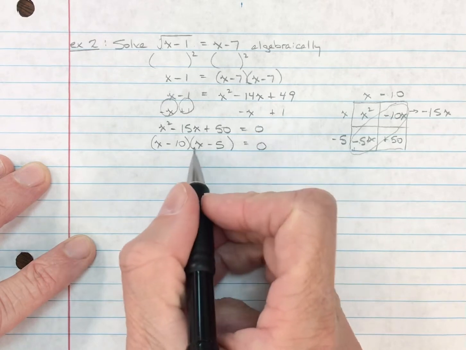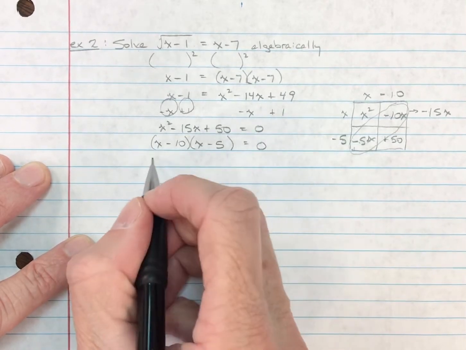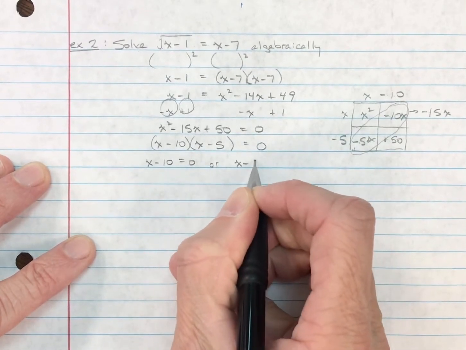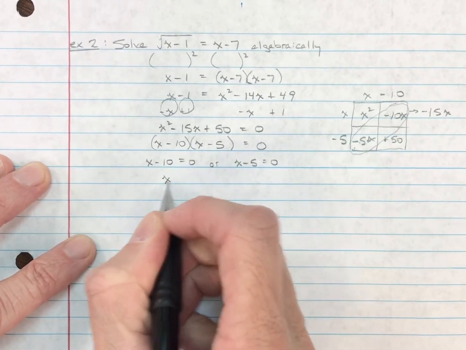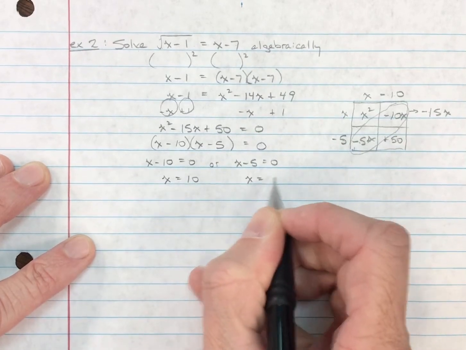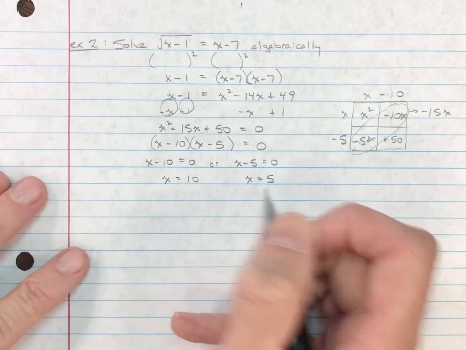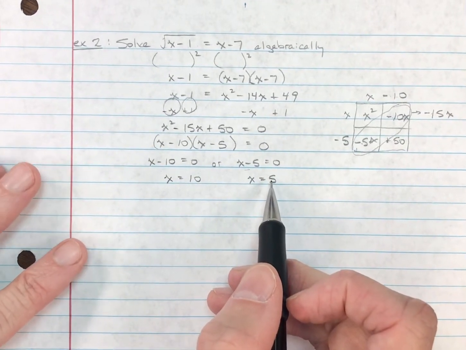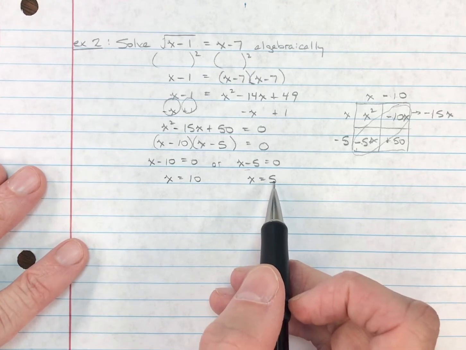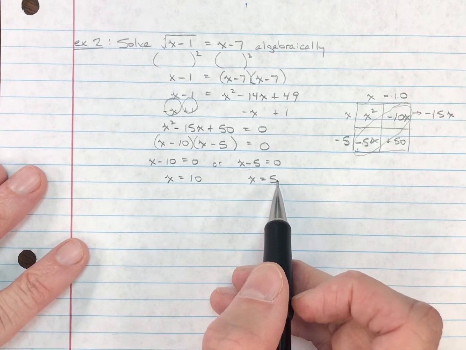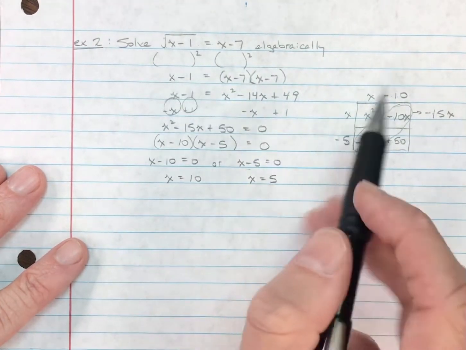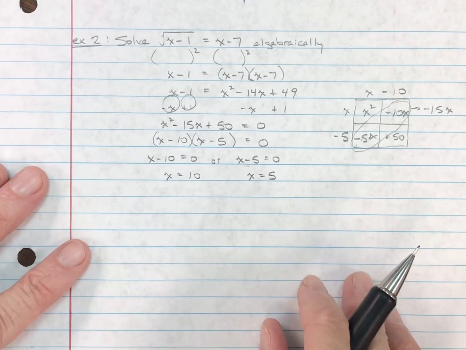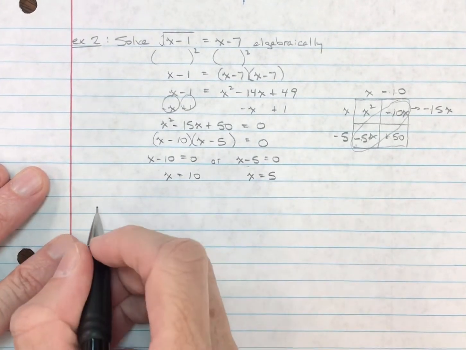So I now use my zero product property. Either this is equal to 0 or this is equal to 0, which means x is equal to 10 or x is equal to 5. Okay? So those are my two possible solutions. We want to remember that one or both might be extraneous. When we square both sides or cube both sides, you might wind up with an extra solution because of the squaring process or cubing process. So let's check.